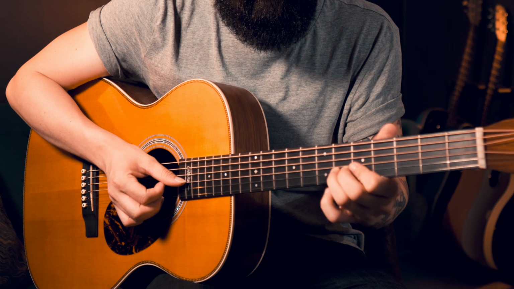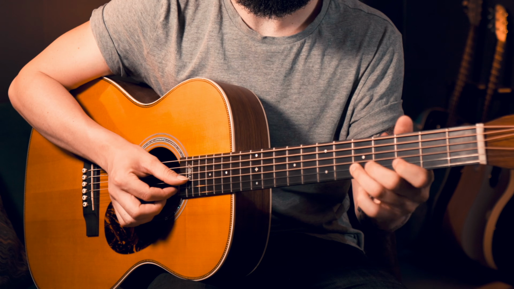So if that is a melody, maybe stop on those notes and ask yourself, what notes am I actually playing? Don't call them fret 3 on the second string, fret 5 on the second string, and so on and so forth. They're not numbers, they're notes. Make sure you call them D, E, F, and so on and so forth.